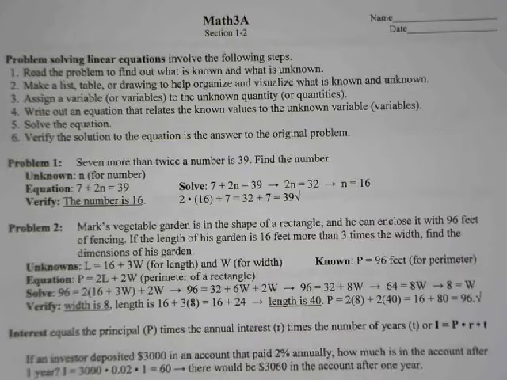Now, there are some basic steps in solving a word problem that uses linear equations. So first off, you need to read the problem to find out what is known and what is not known. Sometimes making a list or a table or a drawing will really help you organize and visualize those knowns and unknowns and what it is you need to find out.